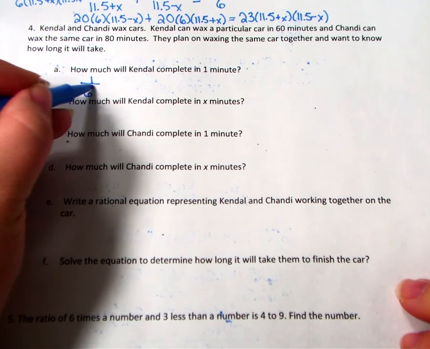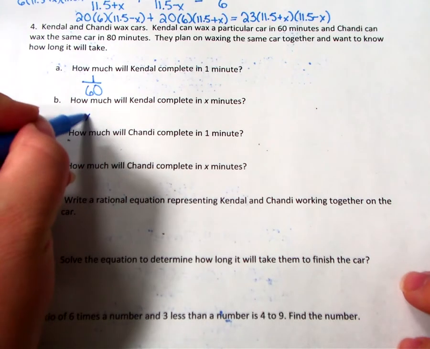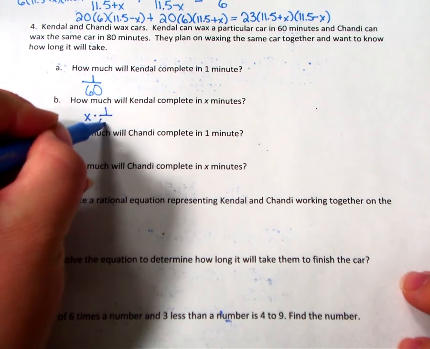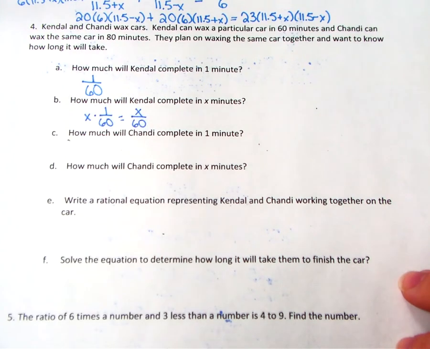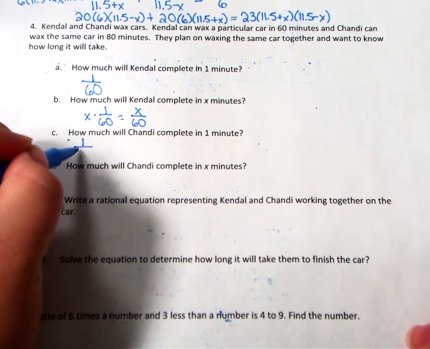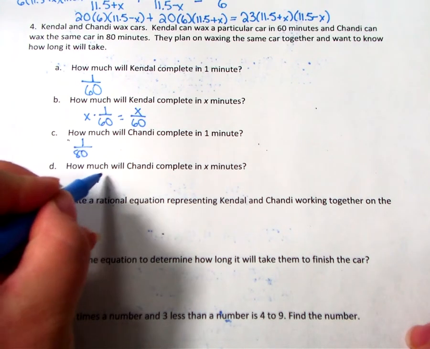So in X minutes, Kendall should be able to do X times 1/60th, or X over 60. Now Shandi in 80 minutes can do one car. So 1 minute she can do 1/80th of the car. So in X minutes, Shandi should be able to do X over 80 of the car.